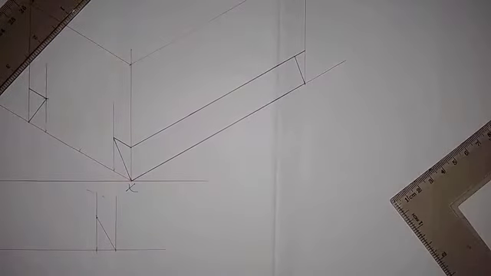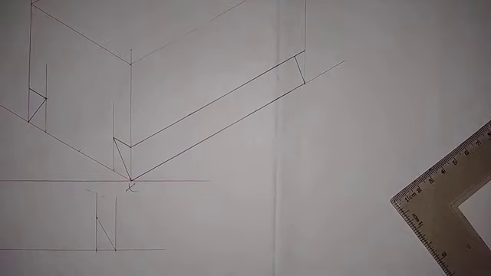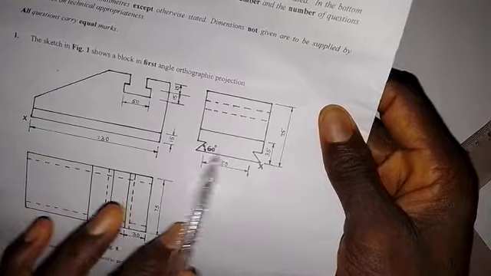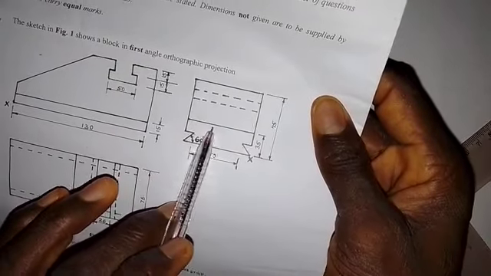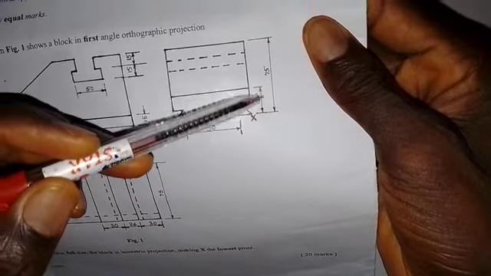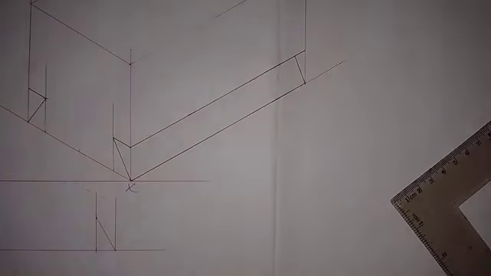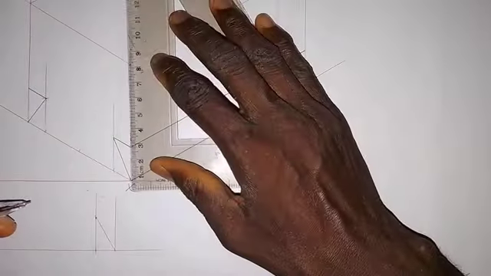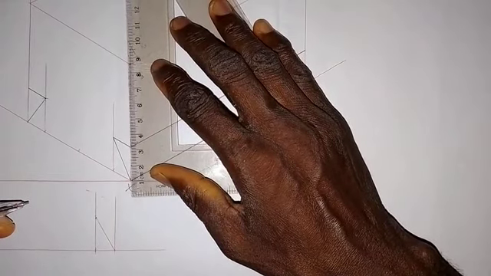Alright, so now let's go. The next thing that we need to do, we are done with this part here. So we need to locate this line. And the distance of this line from the base here is 35 as given in the question. So I will take a measurement of 35 millimeters.